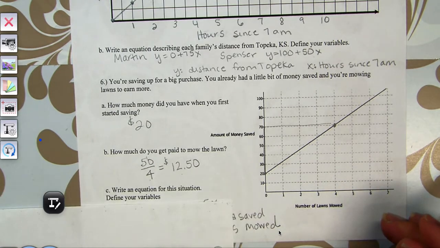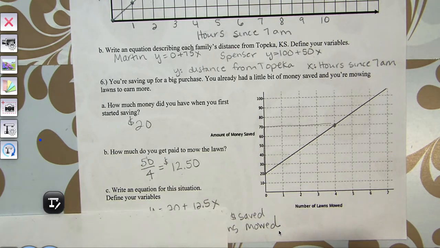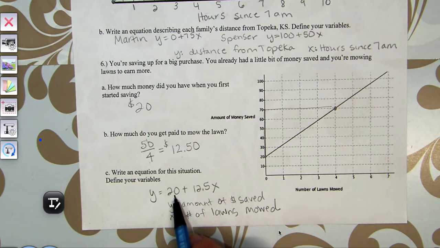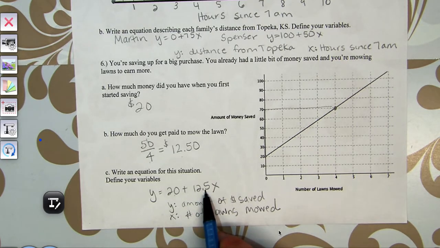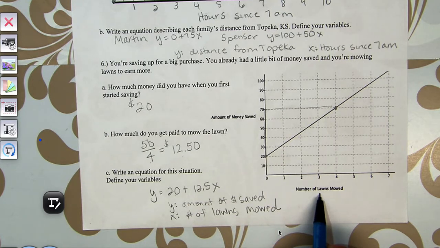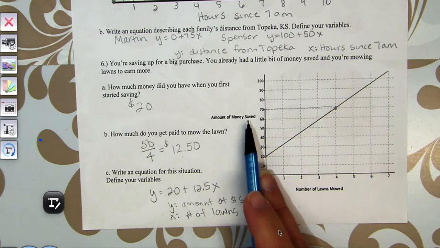And then part C, let's write our equation. Those are our 3 parts that we're really focusing on in this quiz. So I'm going to use my starting point plus each amount for each lawn. And again, when you are defining your variables, those variables can come straight from the x and the y axis.